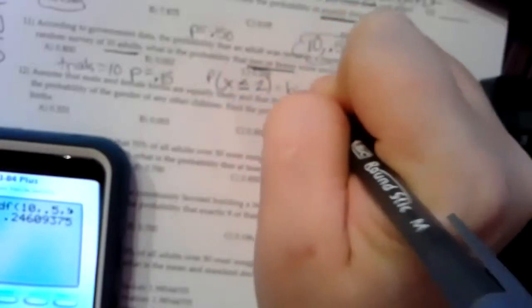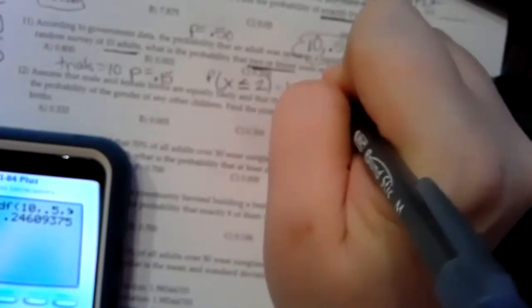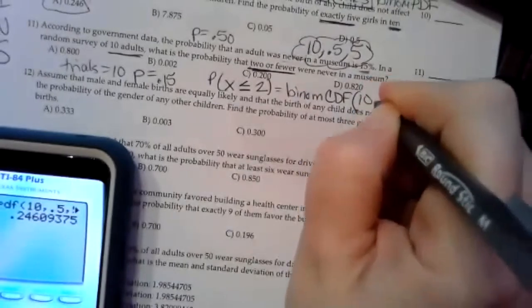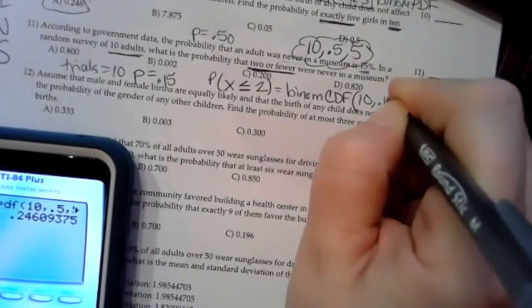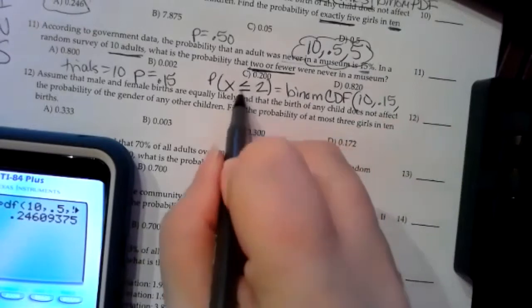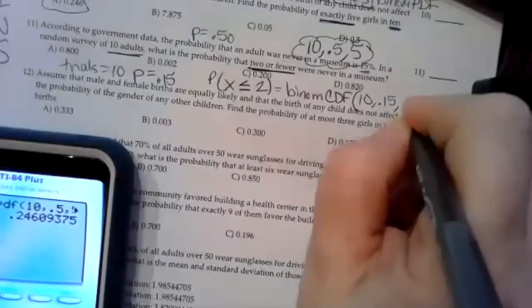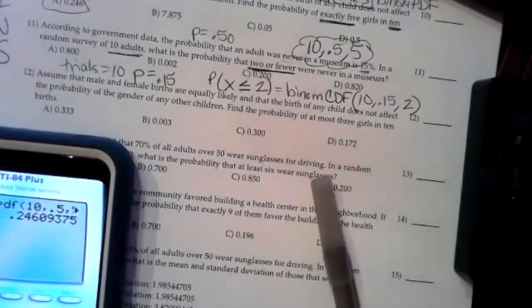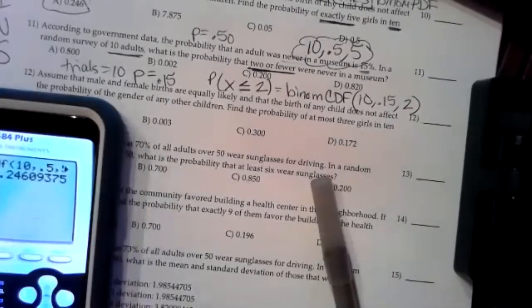So now I'm doing a binomial CDF instead of PDF, because it's not an equals, it's a less than or equals. Then we'd have our number of trials and our probability. I get to it in the same way that I got to my other one.